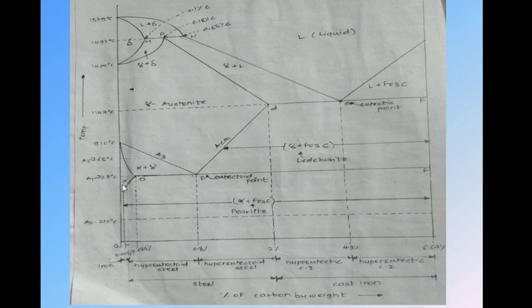In that first, this is alpha ferrite, second delta ferrite, third austenite, fourth here we have cementite, fifth liquid iron, sixth lead and seventh that is perlite. Okay, so these are the 7 phases we are going to study.